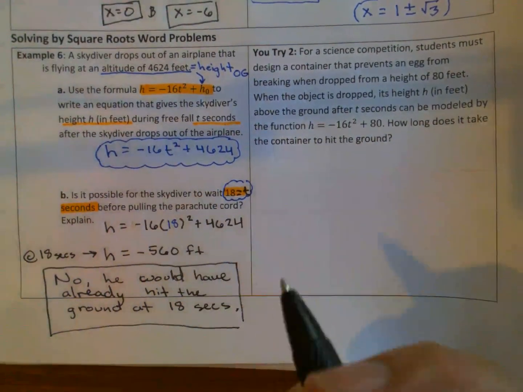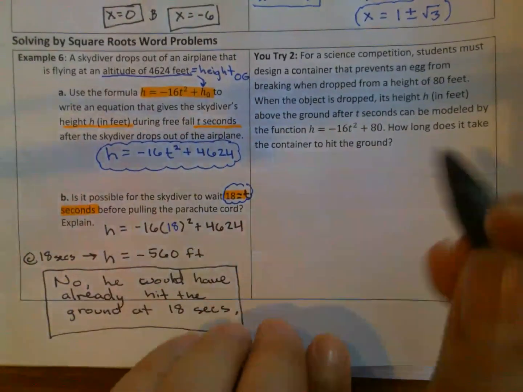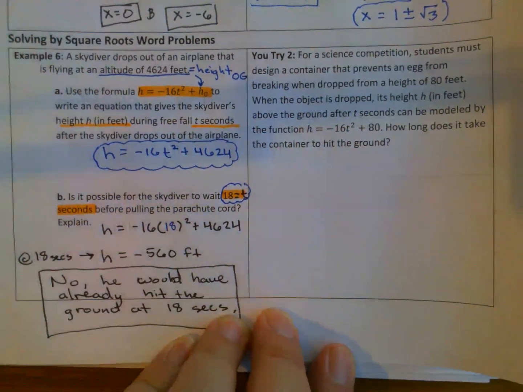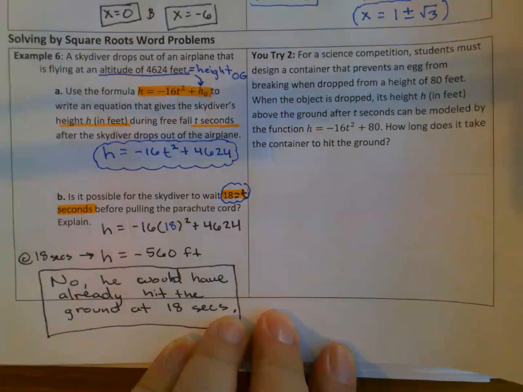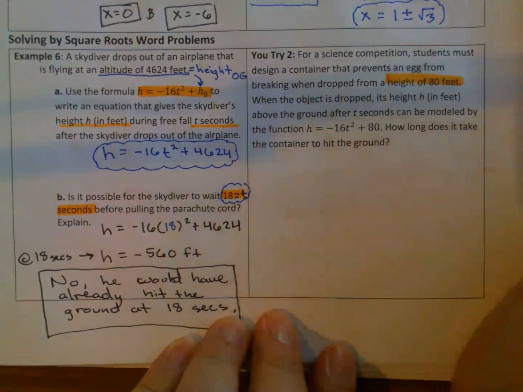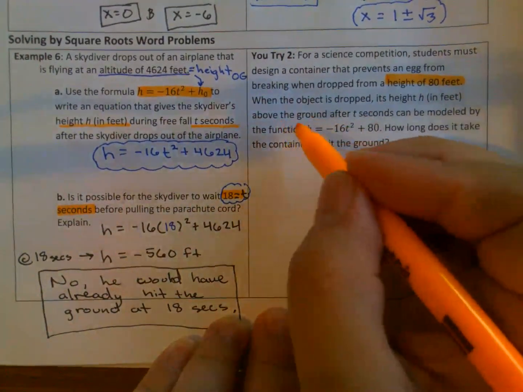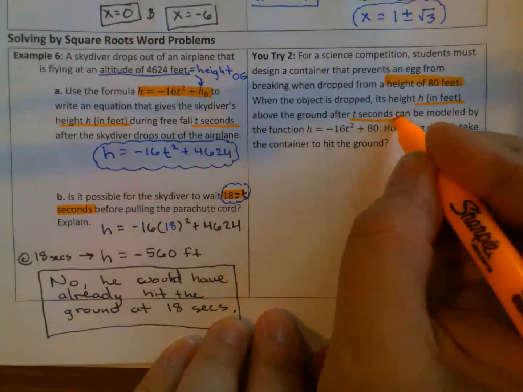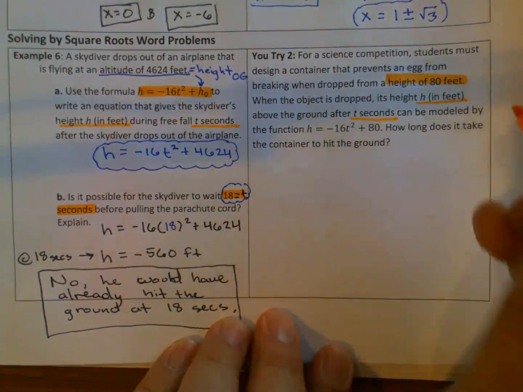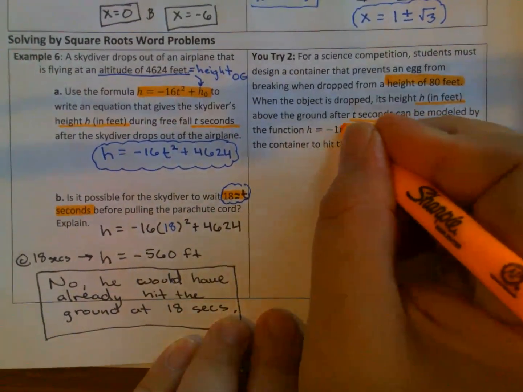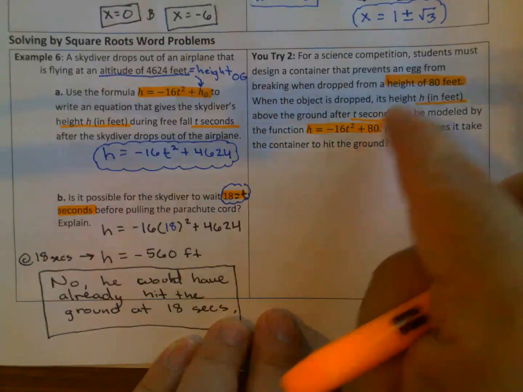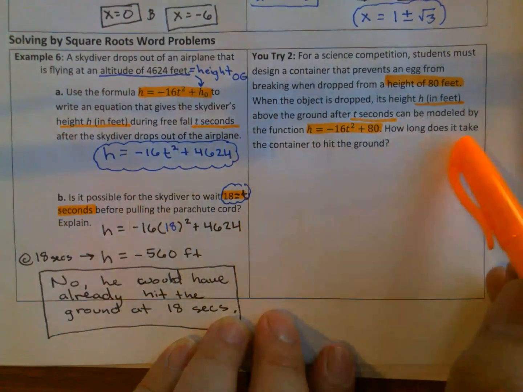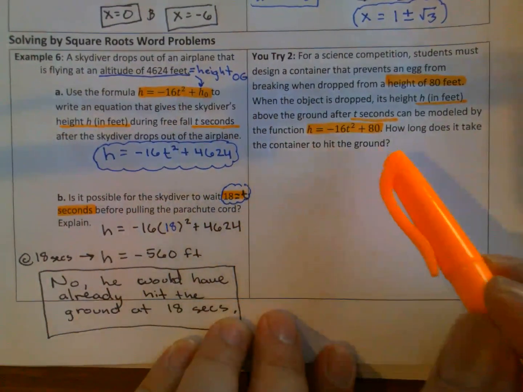So watch. Here we have another similar problem. For a science competition, students must design a container that prevents an egg from breaking when dropped from a height of 80 feet. When the object is dropped, its height h in feet above the ground after t seconds, so they're letting me know what the letters represent, can be modeled by this equation. Well, look, they already put the 80 in there for me, so I don't have to worry about the 80. It's already done.